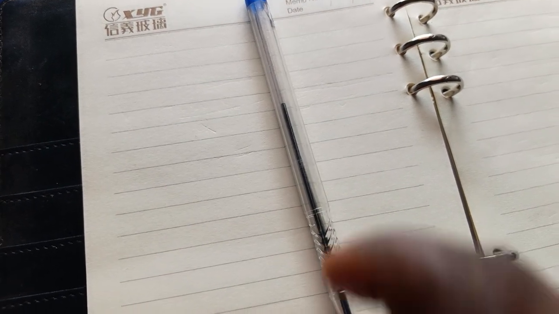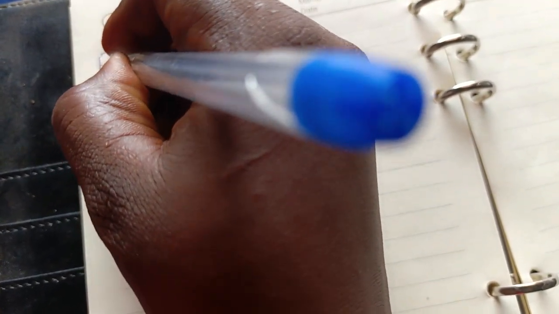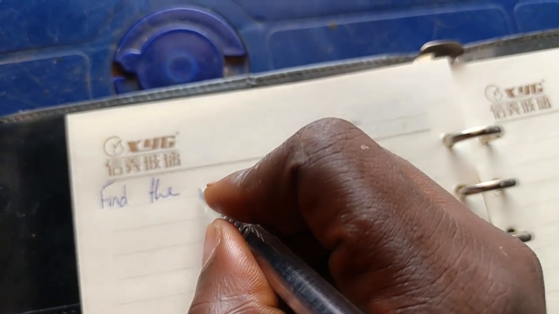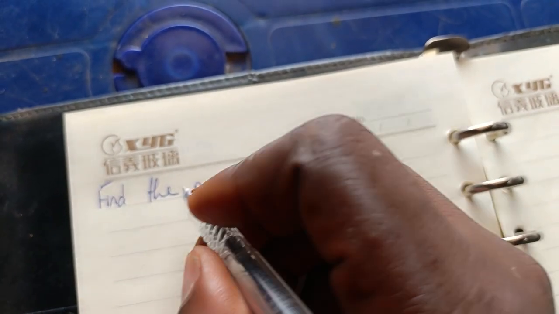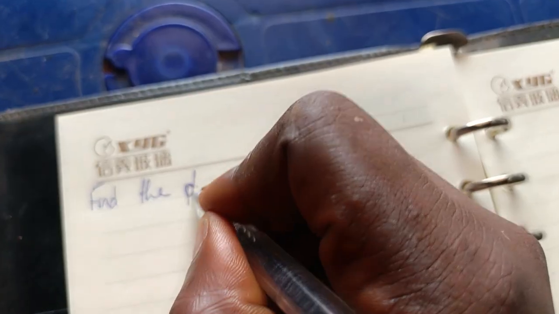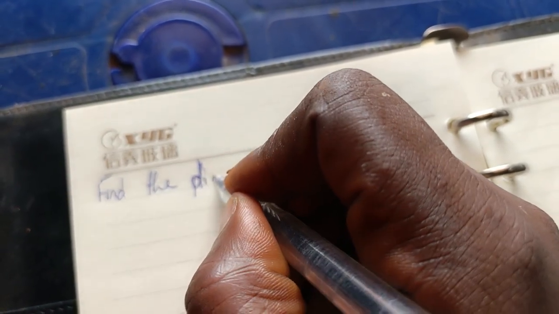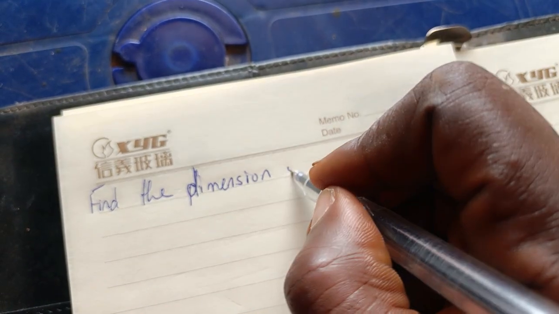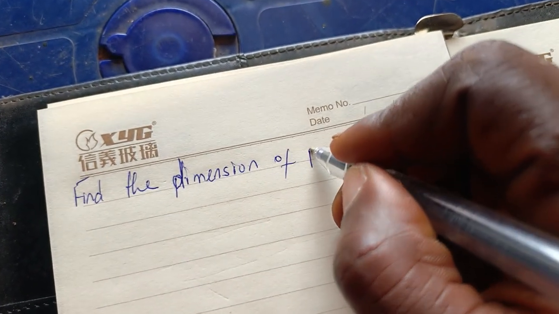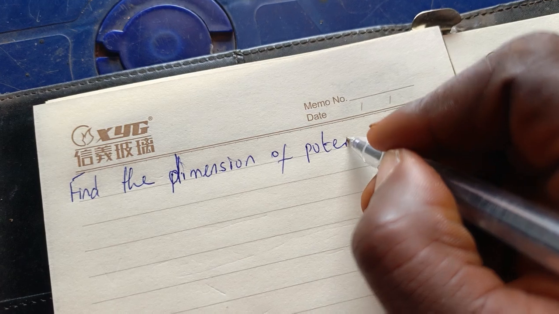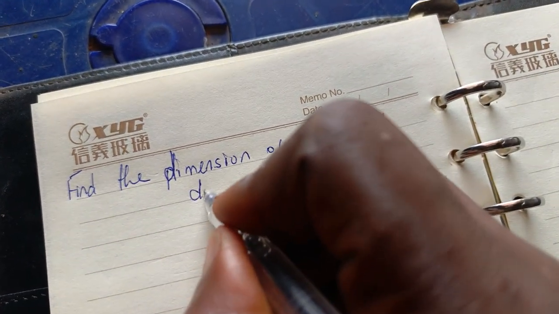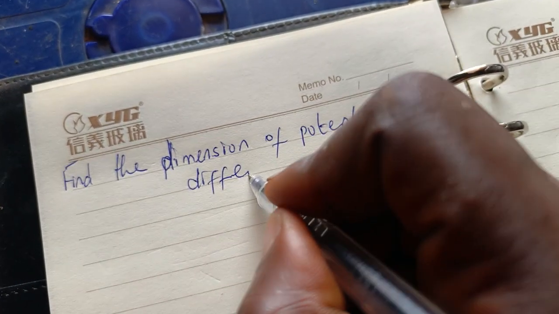And what is that thing? We're trying to find the dimension of potential difference.